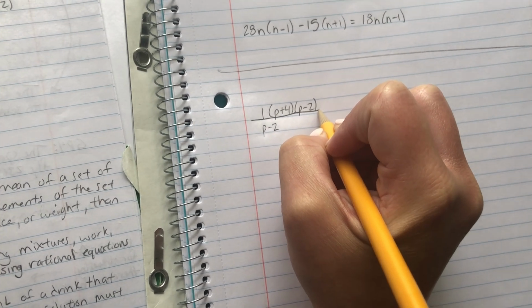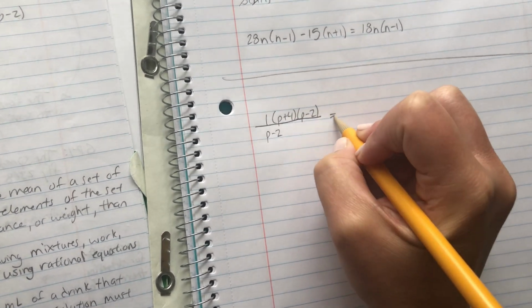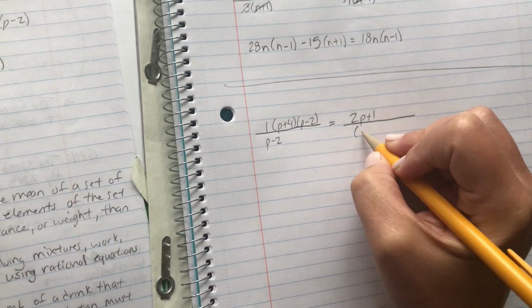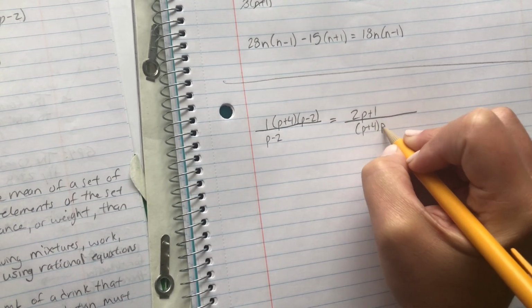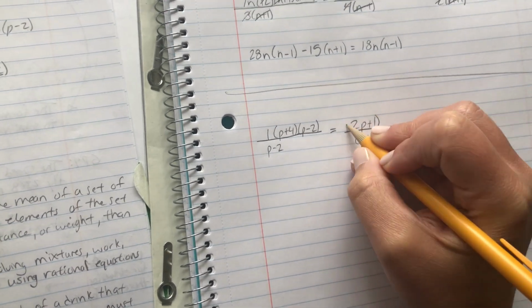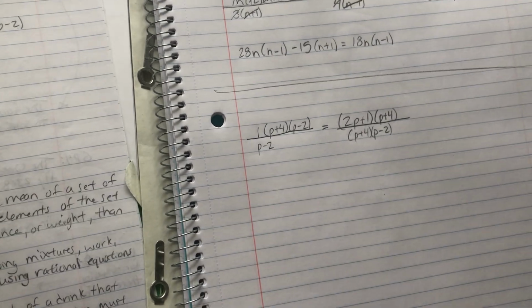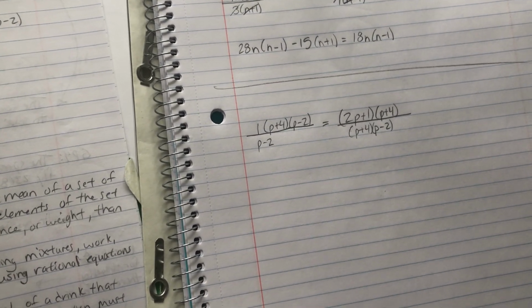I had a equals 2p plus 1 over p plus 4 p minus 2, and I'm going to multiply that by my least common. Oh, did I lose you? My phone kind of froze. I'm going to say that again.